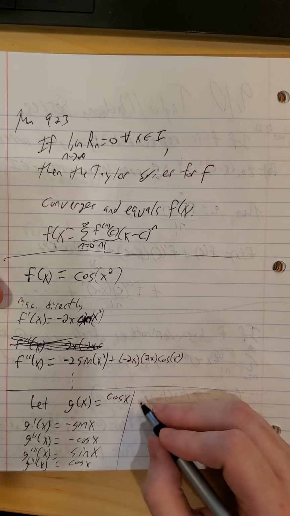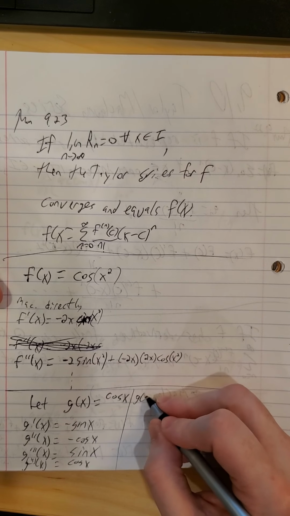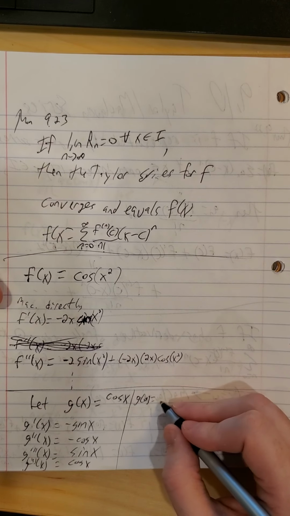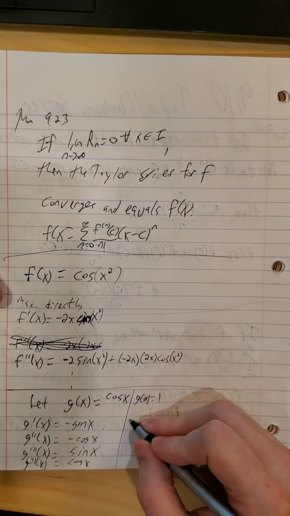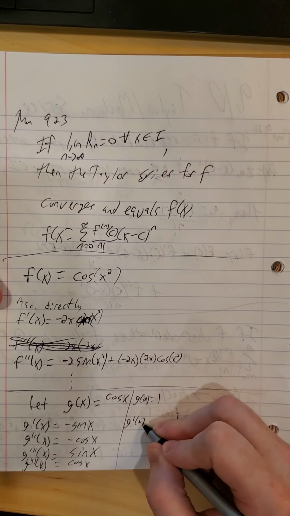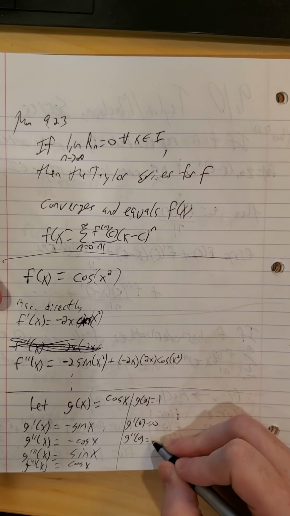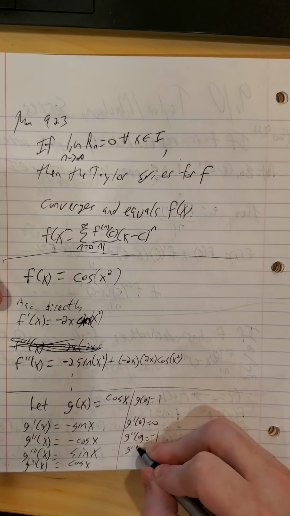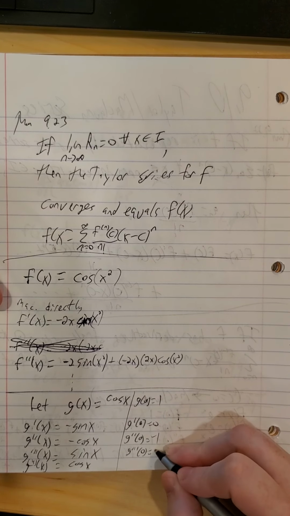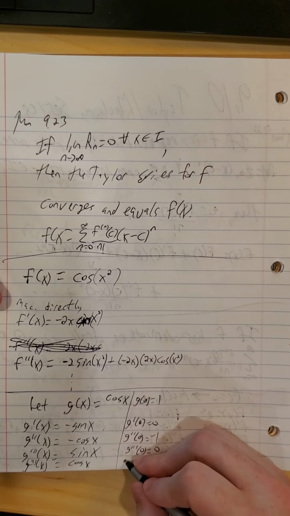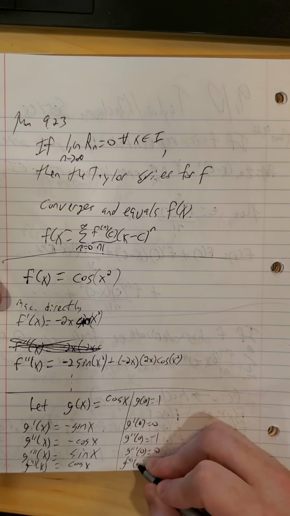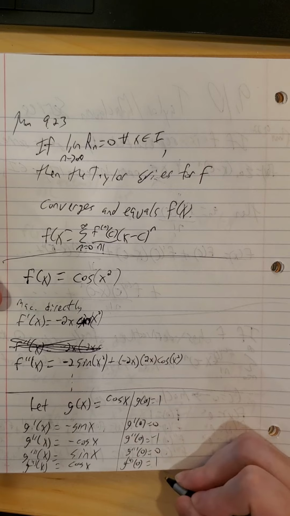For the Maclaurin series, we're of course then interested in what happens at 0. So g of 0, cosine of 0, is 1. G prime of 0 is 0, G double prime of 0 is negative 1, G triple prime of 0 we're back to 0, G fourth prime at 0 is back to a 1.